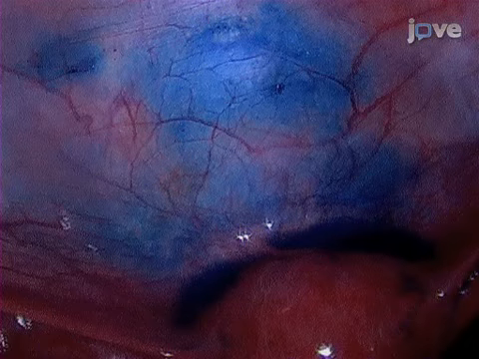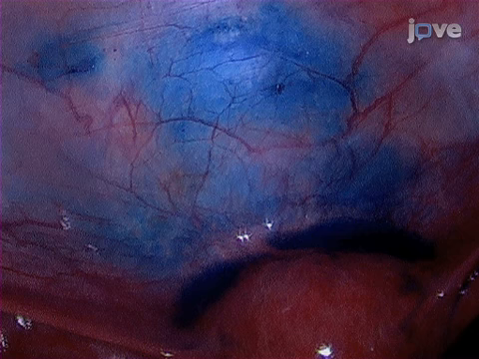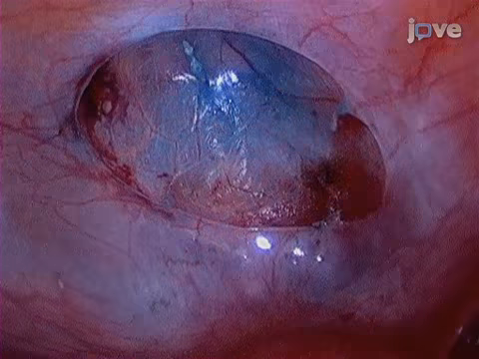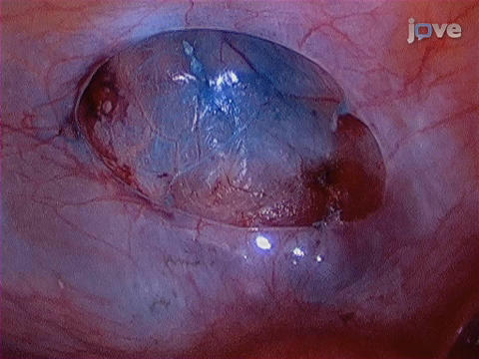As a second step, methylene blue dye is applied, which shows areas of subtle endometriosis that might be missed by normal laparoscopy. Next, all blue-stained areas are resected to completely rid the patient of disease.